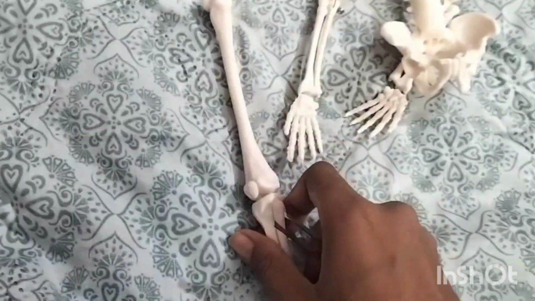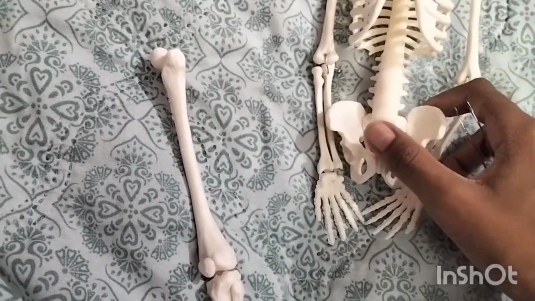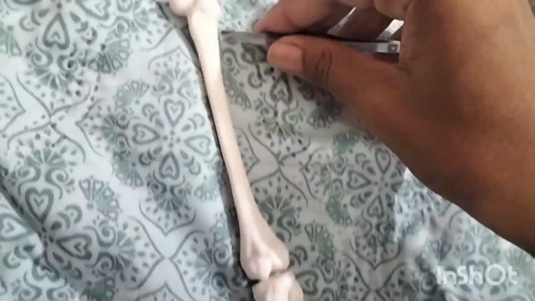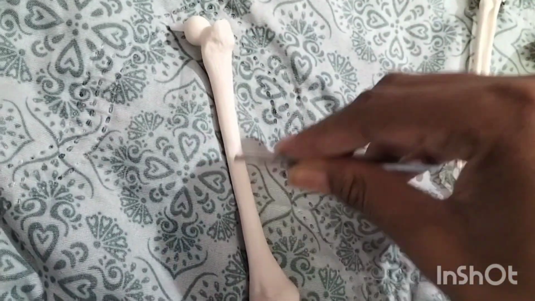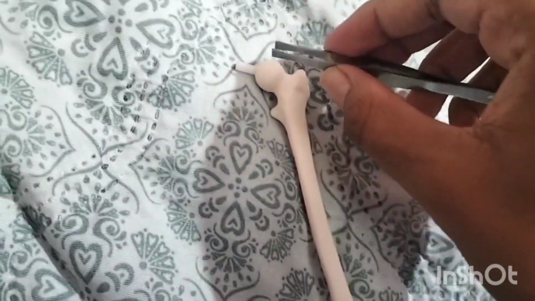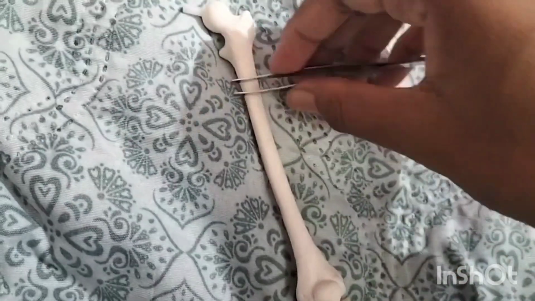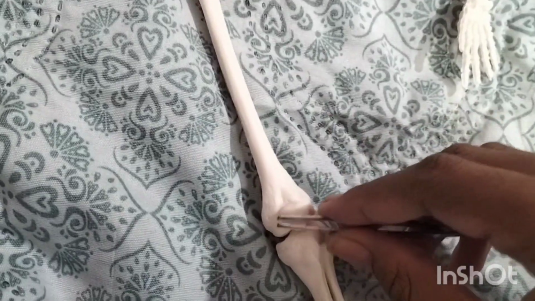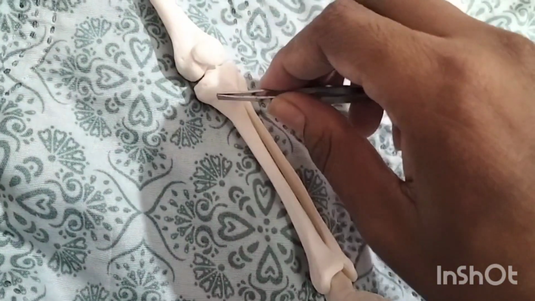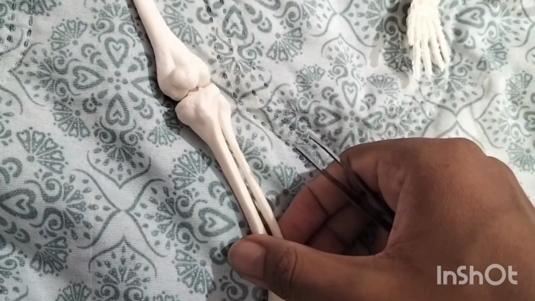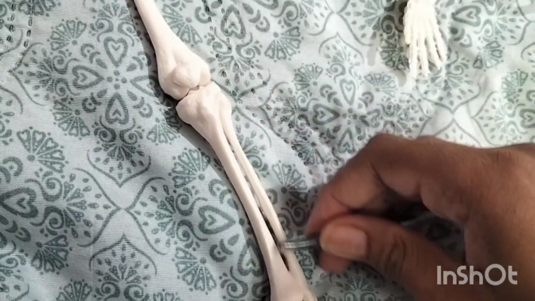Now you get the legs. This is the femur, which is the largest bone and the strongest bone in the body. This is the head of the femur. This is the main body of the femur, and this one is the patella. This is the tibia, which is known as the shin bone, and this is the fibula.